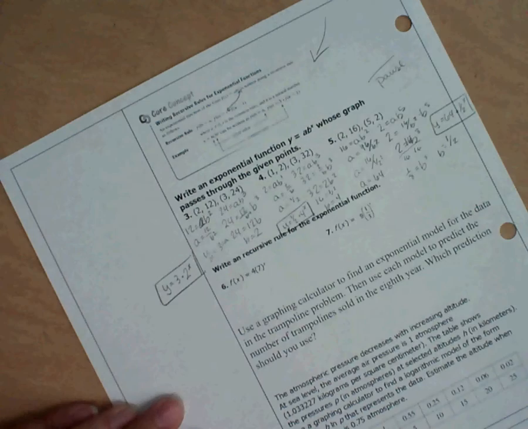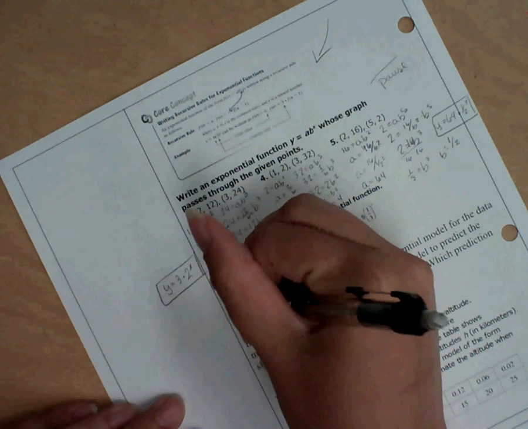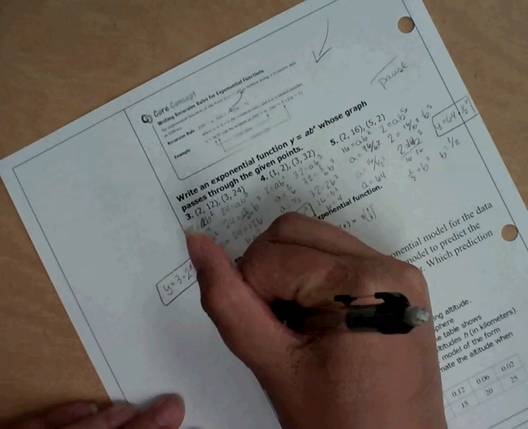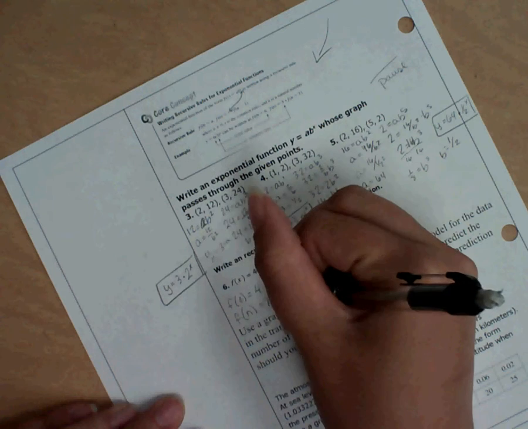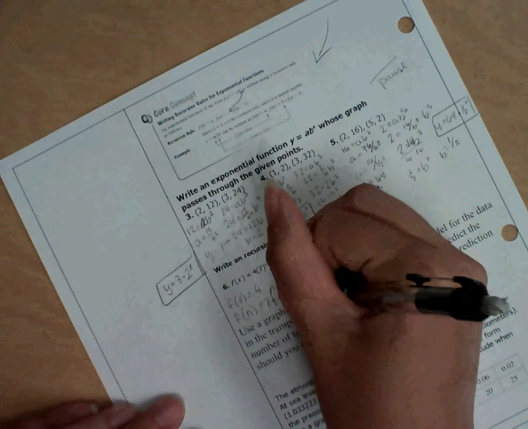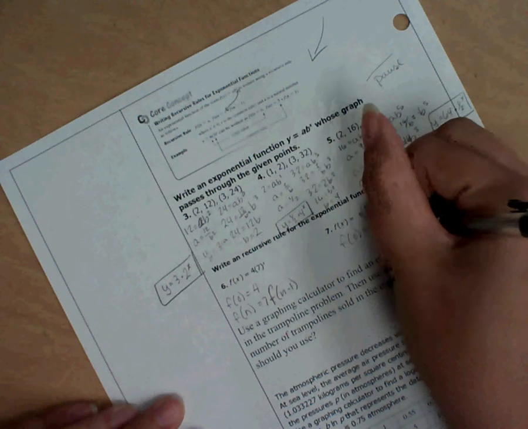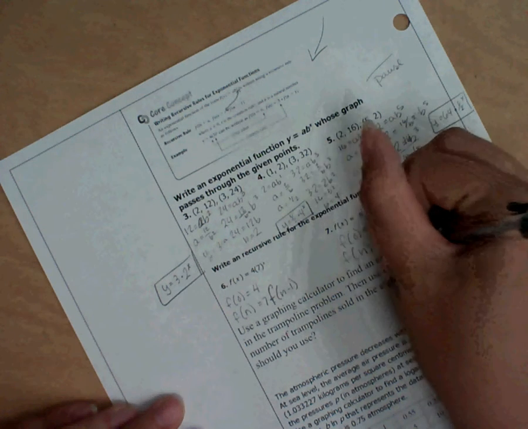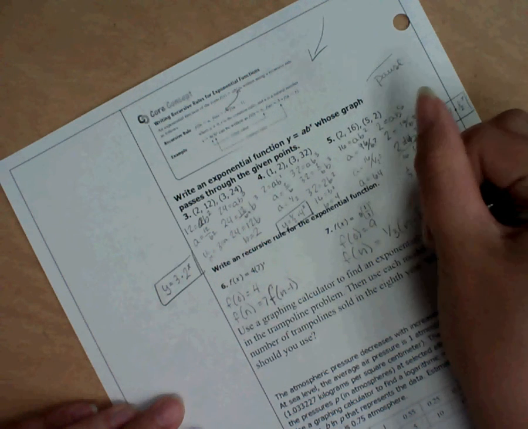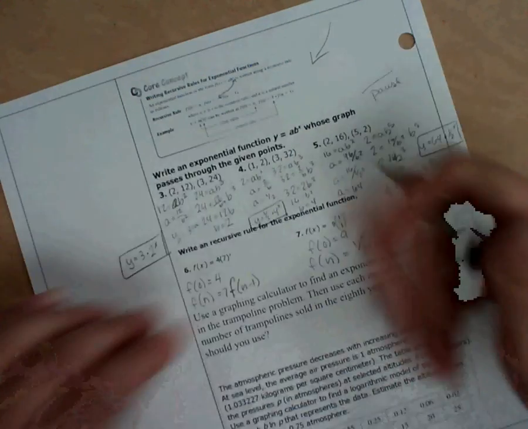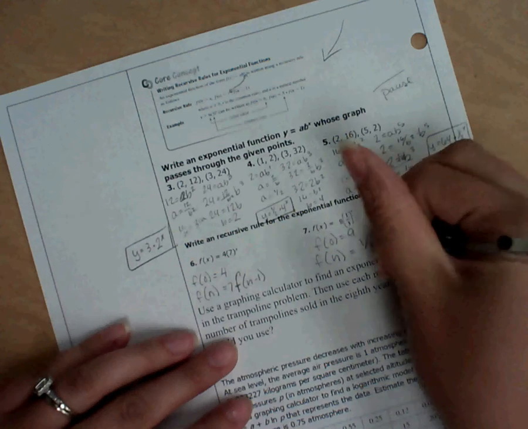Write a recursive rule for the exponential functions. So f of 0 is equal to 4. f of n is equal to 7 times f of n minus 1. Number 7, f of 0 is equal to 9. f of n is equal to 1/3 times f of n minus 1. And that just means a previous term. So you'd multiply the previous term by 1/3.